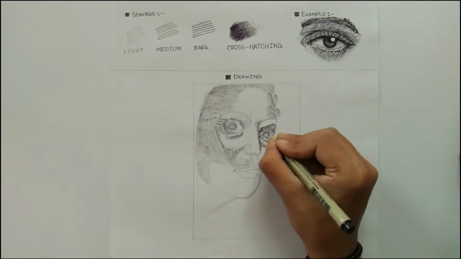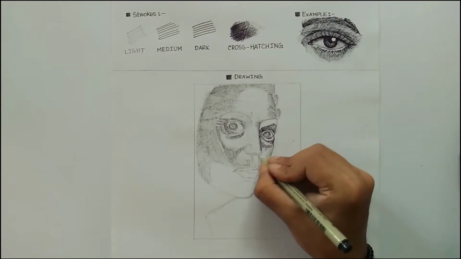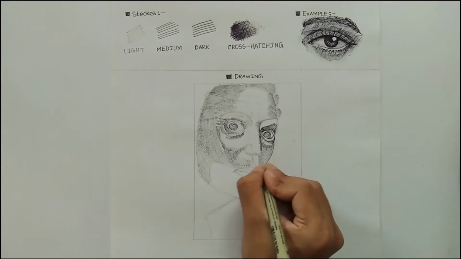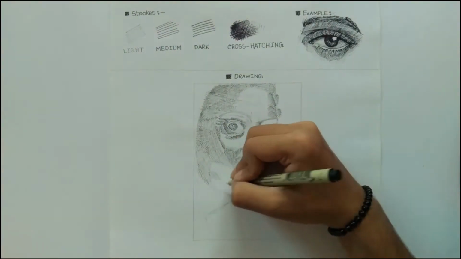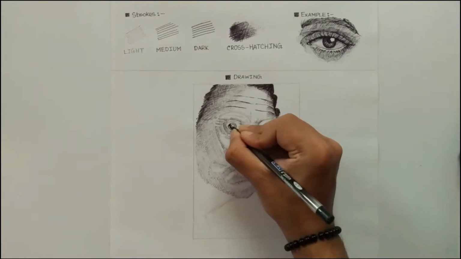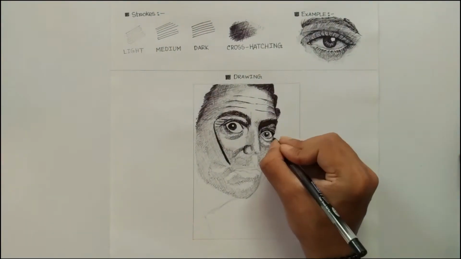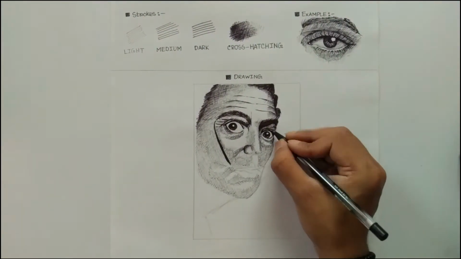At first, I am doing the first layer with light hatching strokes. Now it's time for the second layer with medium strokes.